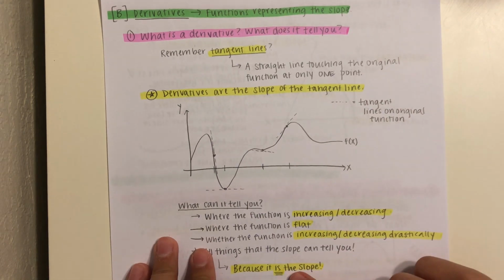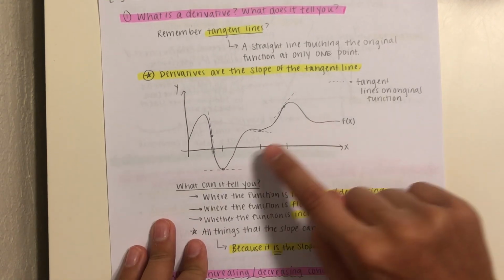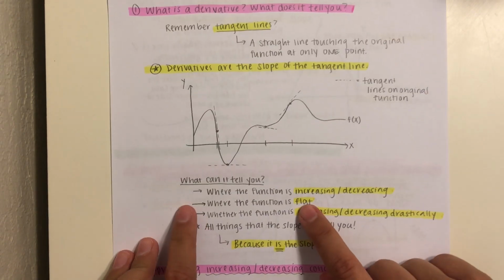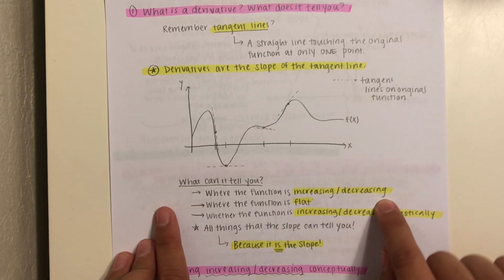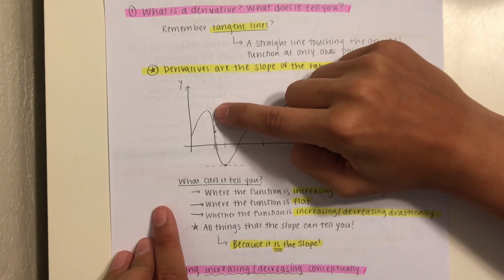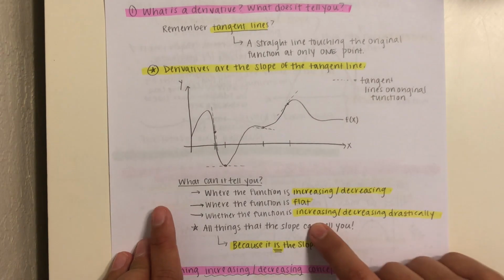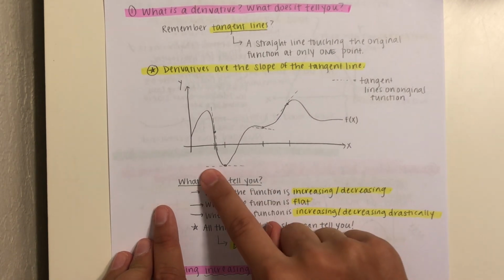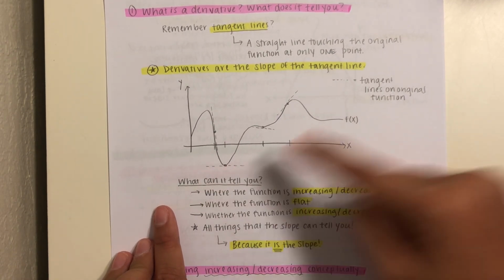So what can you tell from this, like the slopes of all these points? Well, I just talked about it. So you can tell where it's increasing or decreasing, because if it's very negative, you know it's very steeply decreasing. You can tell where the function is flat. So if it's 0, it means the function is flat.